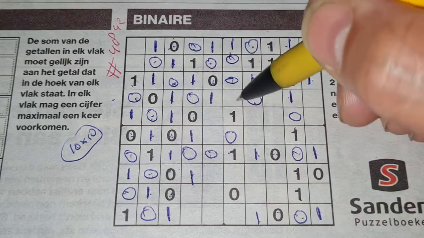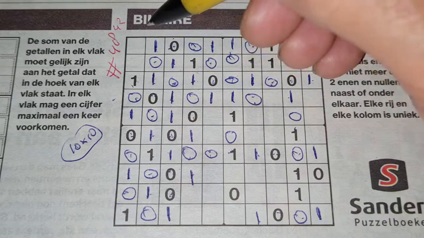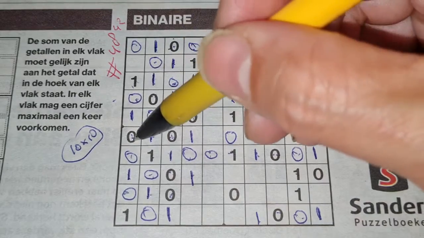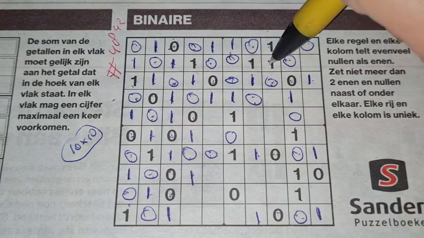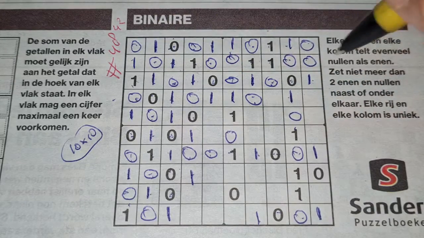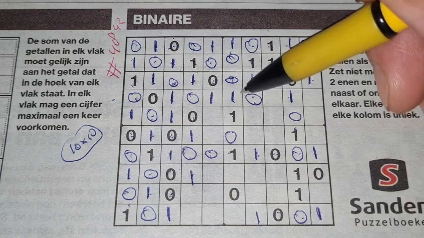Double 0. Here 1, there 1. 1, 2, 3, 4, 5 1s. So the rest are 0s. 1, 2, 3, 4, 5 0s. So the rest are 1s. 1, 2, 3, 4, 5 1s. So the rest are 0s.